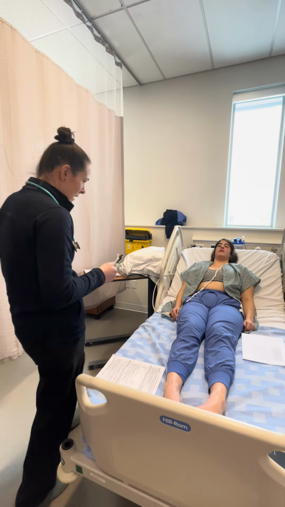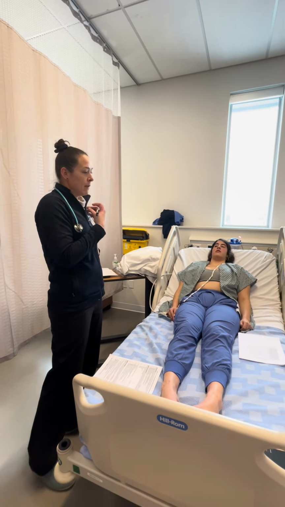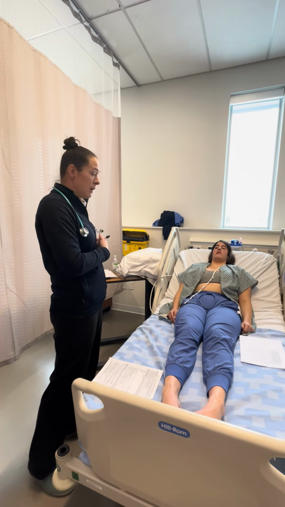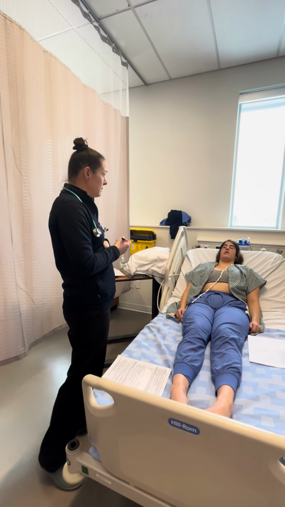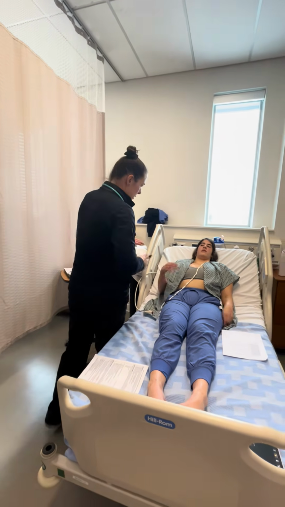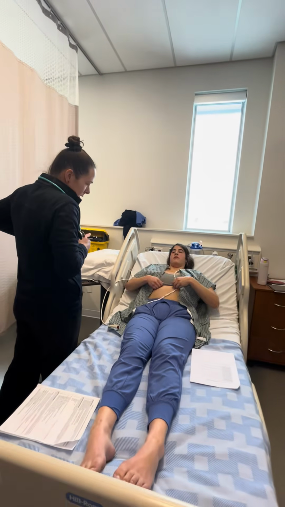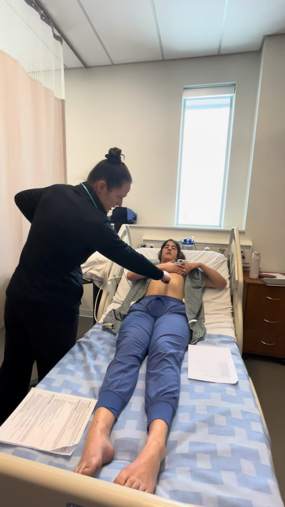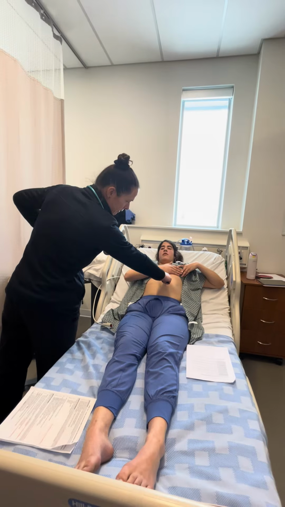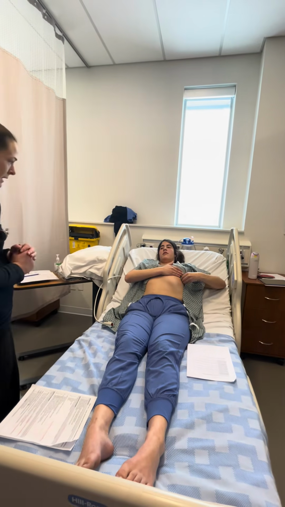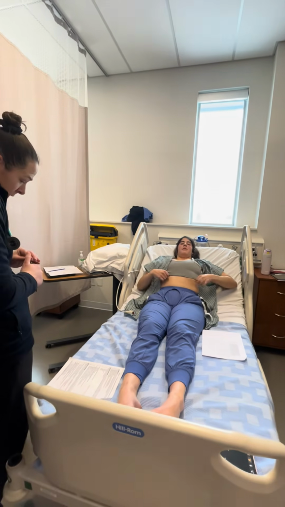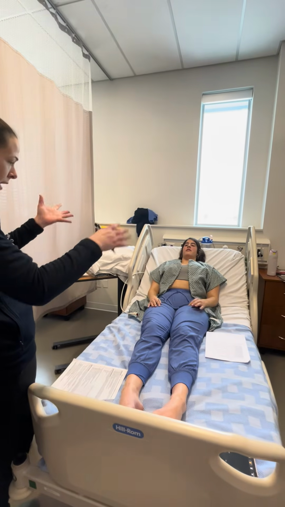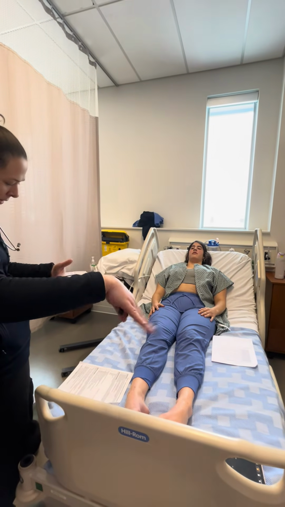And then I'm going to have a look at the point of maximal impulse, or the PMI, the fifth intercostal space, mid-clavicular line. Do you mind just lifting up the other side? Awesome, so it's typically right under the band, and I'm just looking for pulsations here. And I don't see anything. Thank you. And then arms and legs, I am looking for any signs of edema.